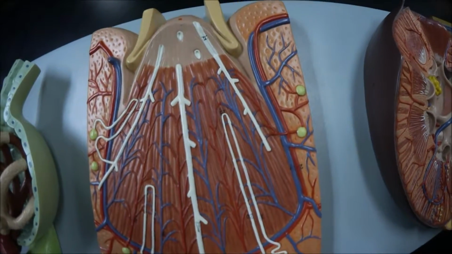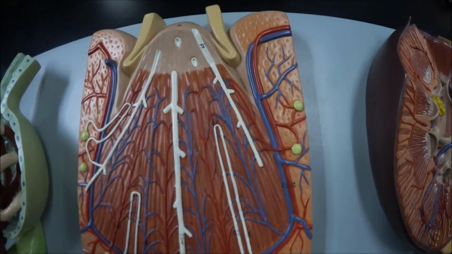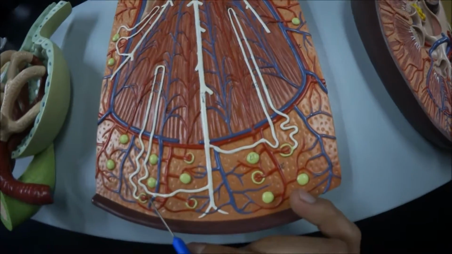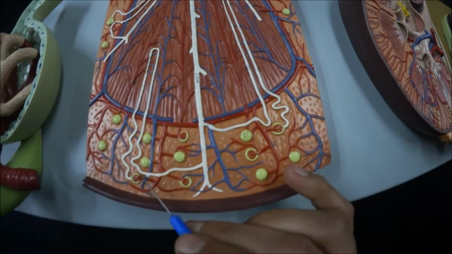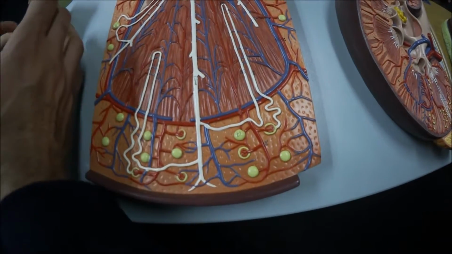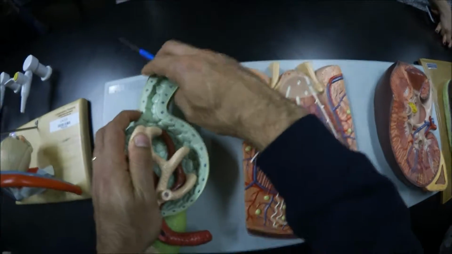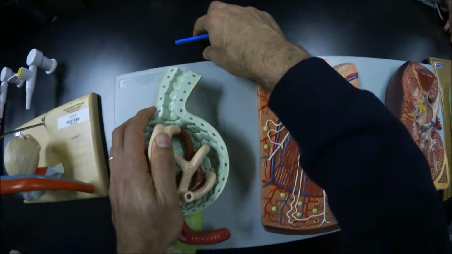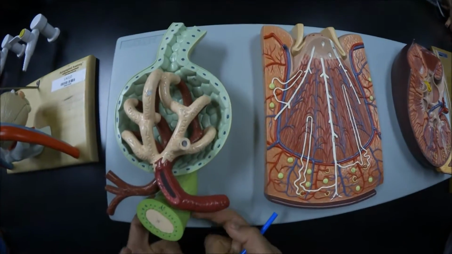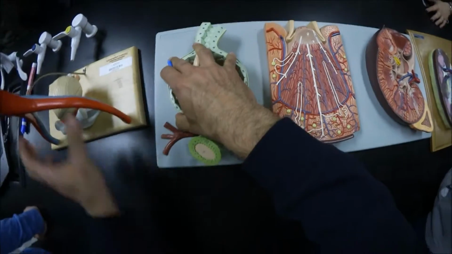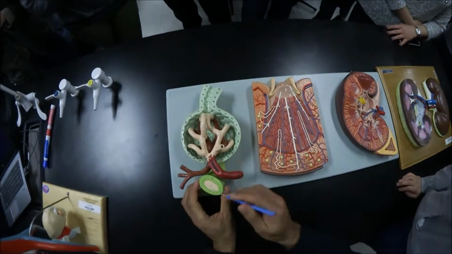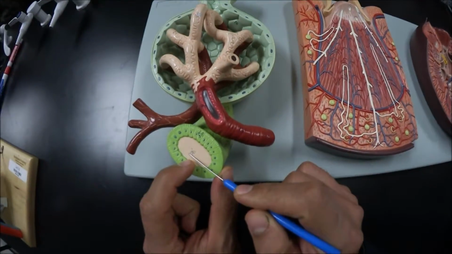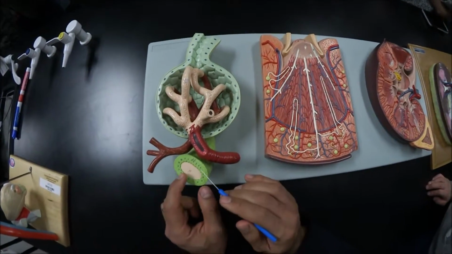But let's go back to the descending and distal convoluted tubule. Look how close it is to the Bowman capsule, but they're not really connected. They're very close to one another. So if you can picture this one as a Bowman capsule, this one as a proximal convoluted tubule, and imagine that a tube is going down inside of this table, and then it's coming back up here. And this is very close to this region, you guys. And therefore, this has to be the distal convoluted tubule. You have to think three-dimensionally.